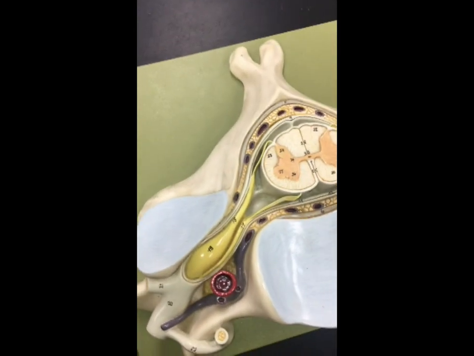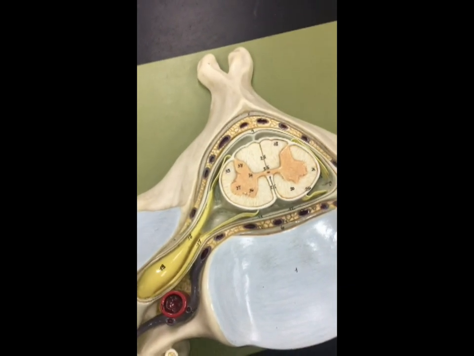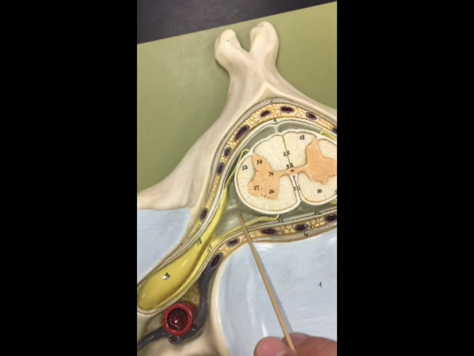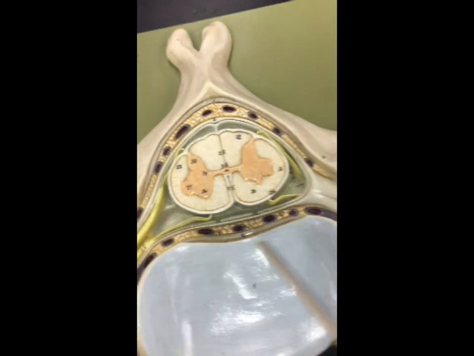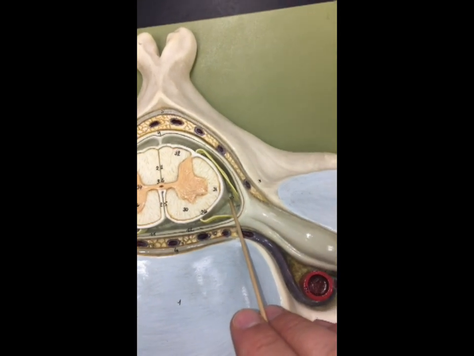I also wanted to mention that the denticulate ligaments are located right here, just on the lateral sides of the spinal cord. Denticulate ligaments.